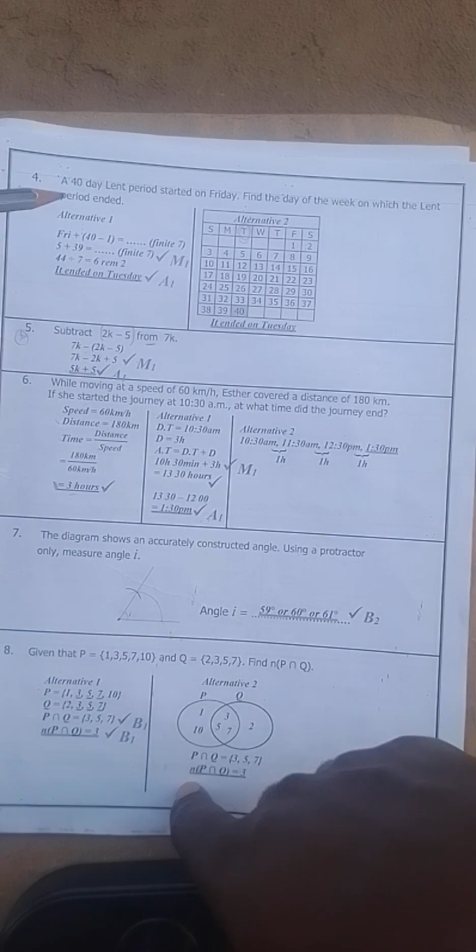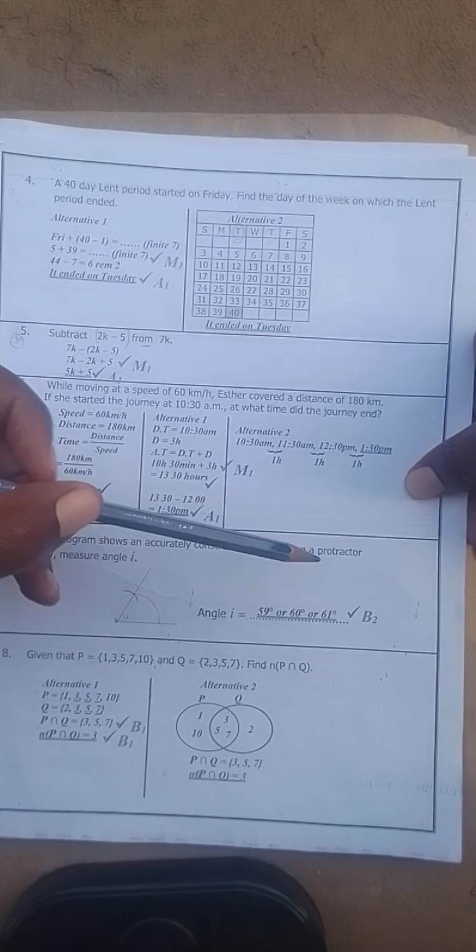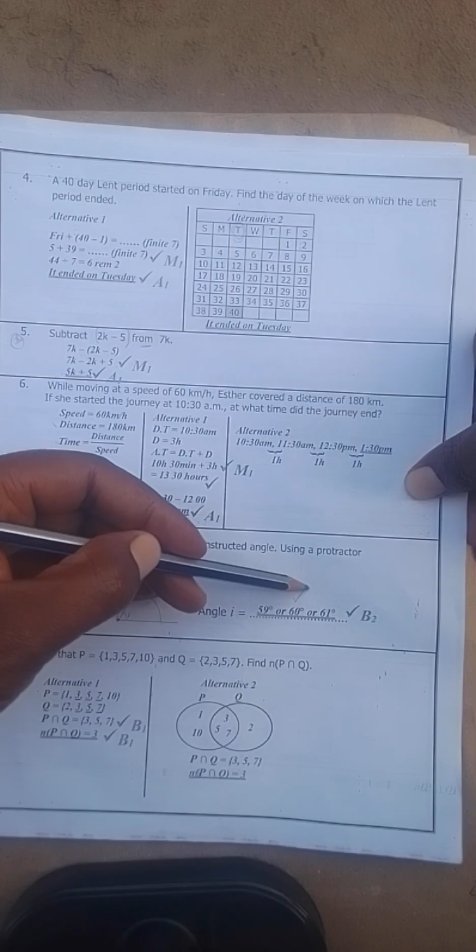But what should we know when we are measuring angles? We need to know the baseline. How do you put your protractor? The baseline to baseline, the starting point to the mark of 90 in the protractor. Then you read from outside or inside depending on how the angle is. So now for this case we have to put our protractor and read. So the alternative answers we have is 59 and 61. The most correct answer is 60. When we are marking this, we give +1 -1.